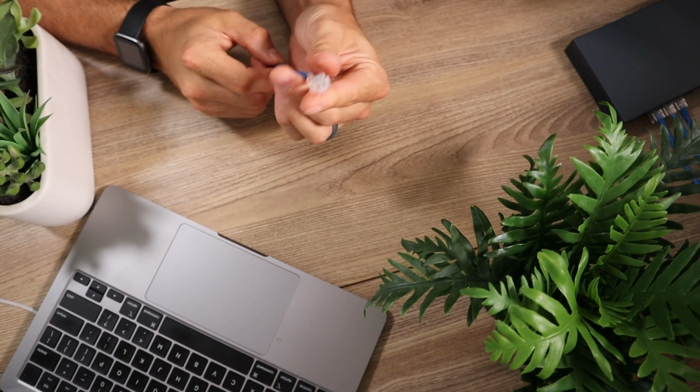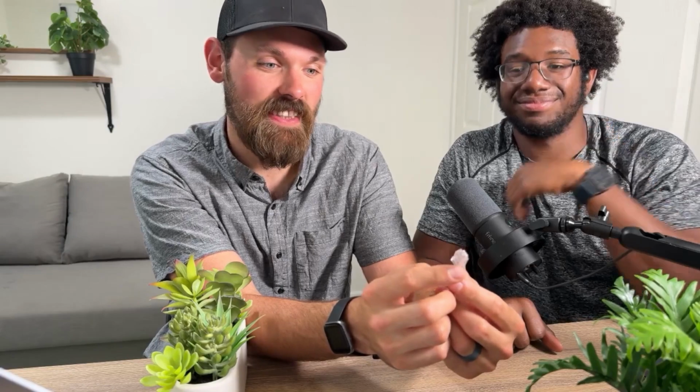Okay, so first thing that I notice here is the RJ45, which is this piece here on the end. It looks like something that you would find on a patch cable, but basically the technician came out and put this on there.